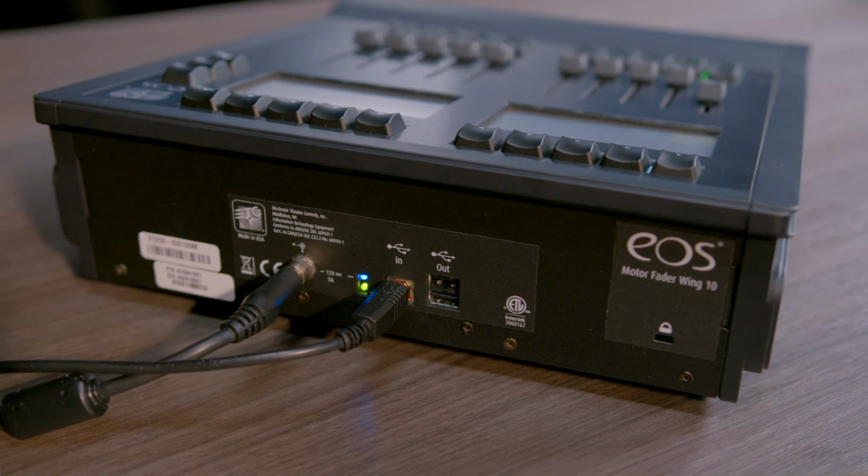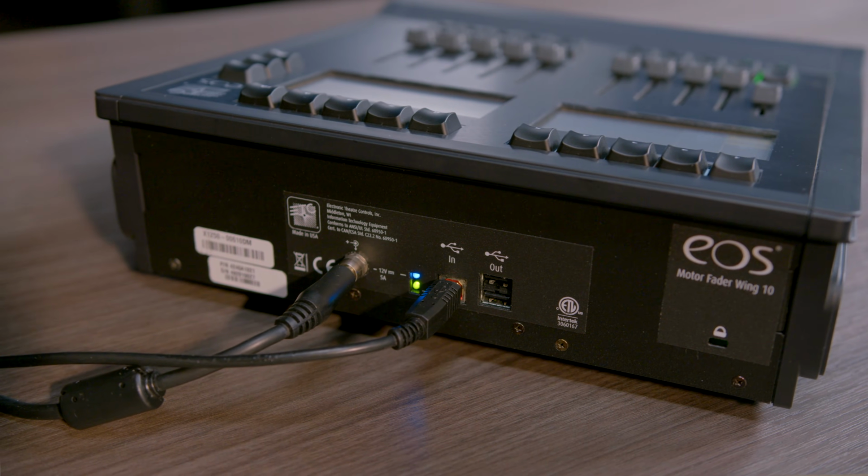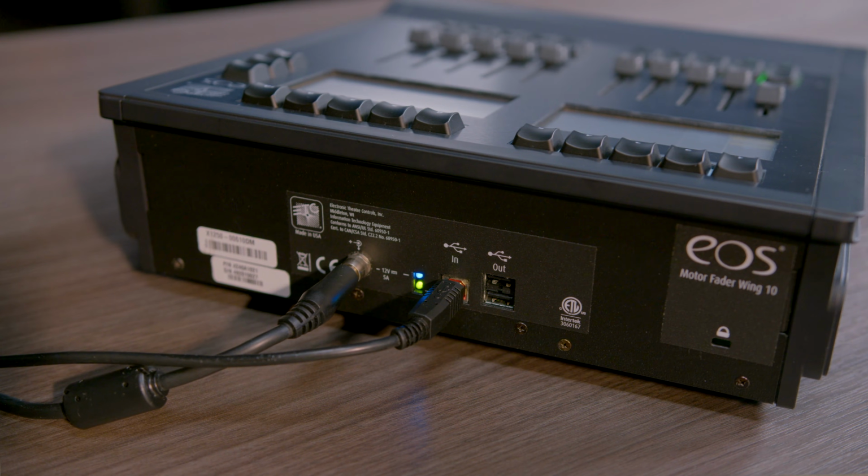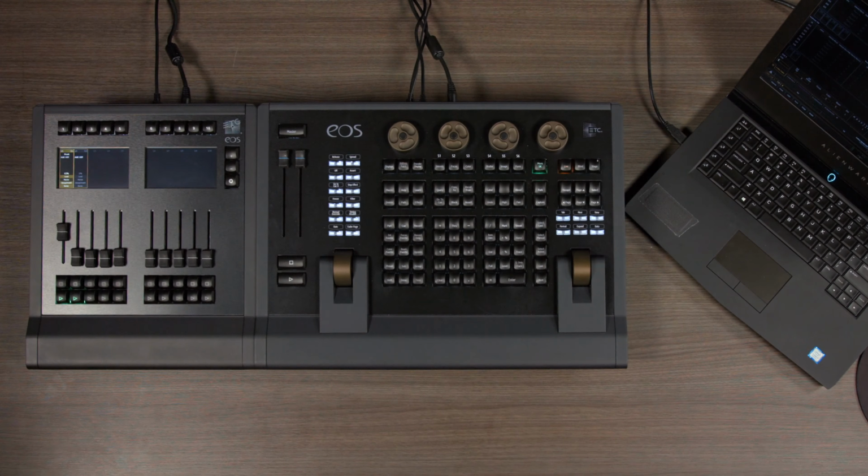All Eos Fader Wings also have a USB hub on the back for easy daisy chaining of additional accessories. Up to 3 wings of any kind can be used on a Nomad system. For any questions about compatibility of external wings, please check out our documentation and our support site.